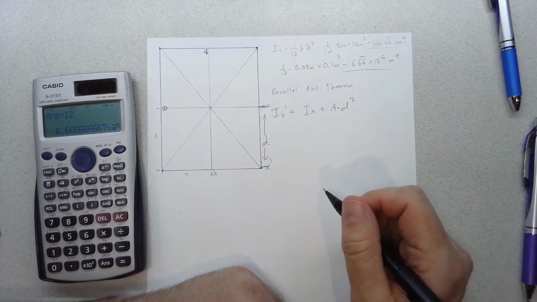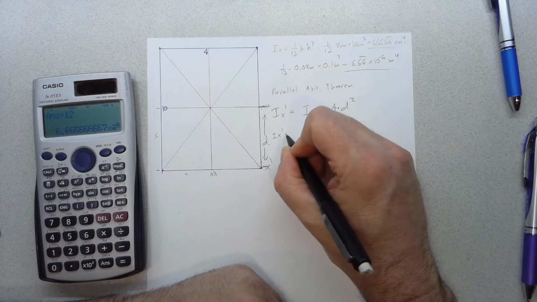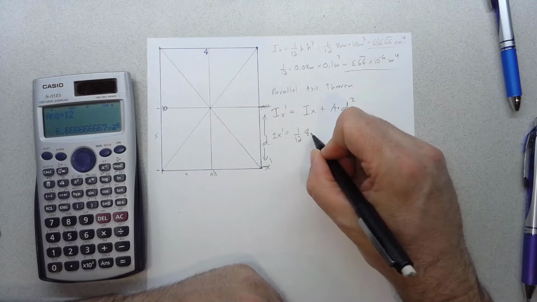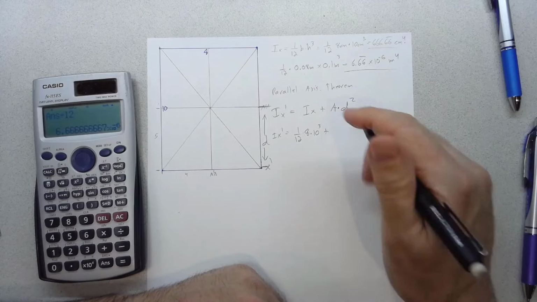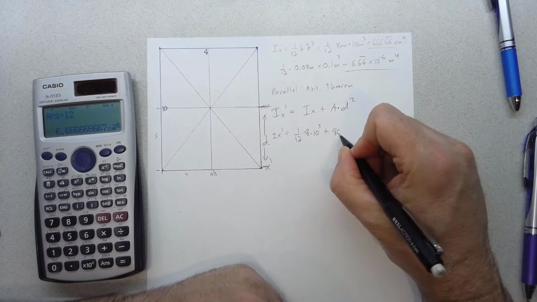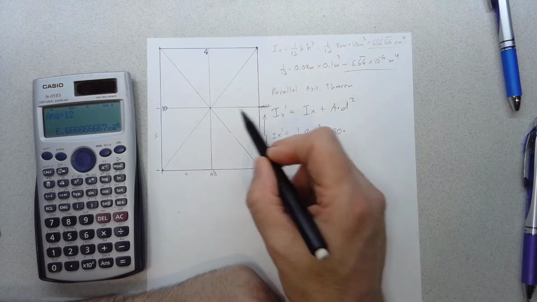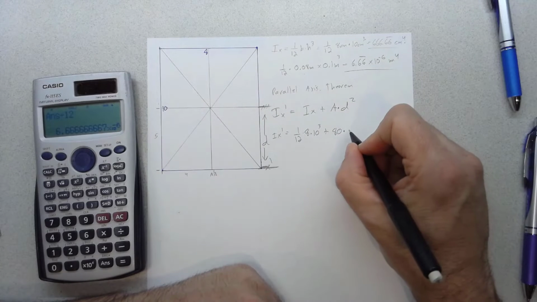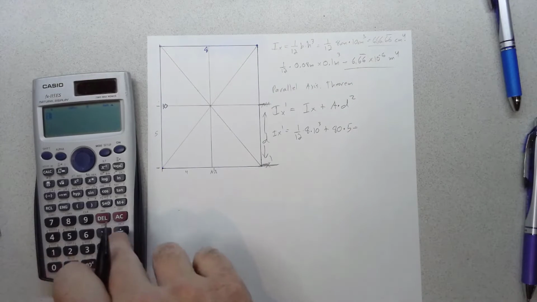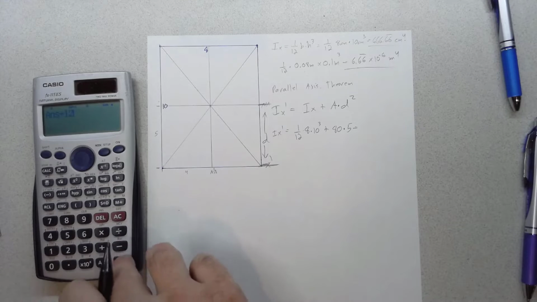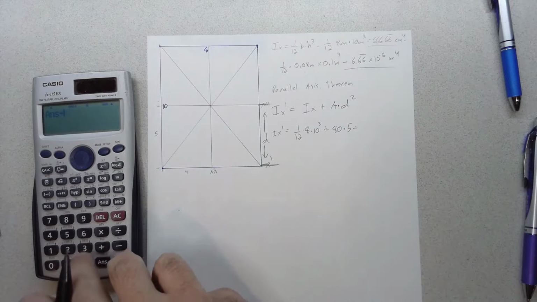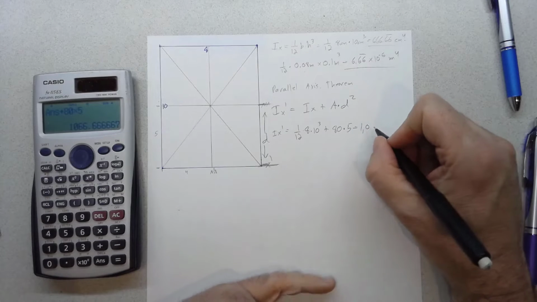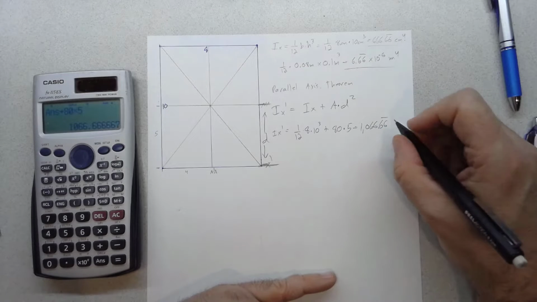So let's do that for this shape we have here. I about x prime is equal to Ix, that's 1/12 base, and we'll just do it in centimeters for now. So base is still 8 times height cubed, so times 10 cubed, plus the area of it, so the area here is 8 times 10, so it's 80, times the distance from the centroid of the shape that I'm caring about to the axis that I'm trying to find I about. So in this case, that's the distance from the centroid to this axis, that's 5 centimeters times 5 equals. So we do that, 8 times 10 cubed divided by 12. I should get the same thing I got before, that's 666.66, and then plus 80 times 5 squared. And so that is 1066.66 repeating centimeters to the fourth.